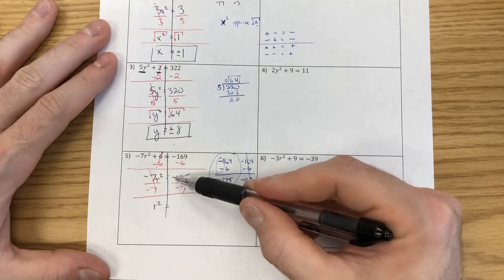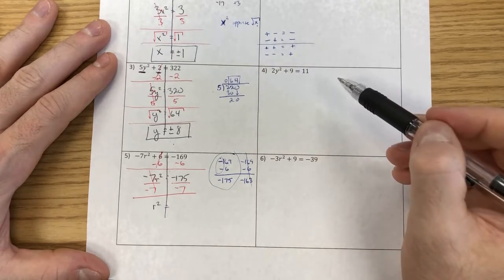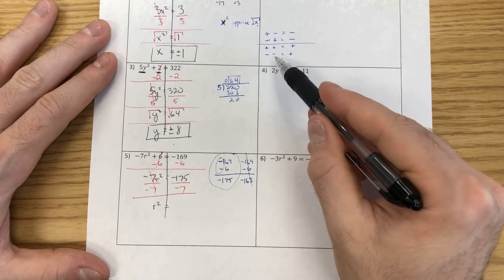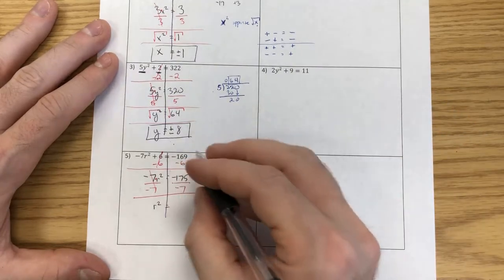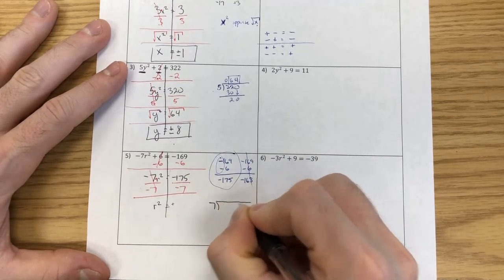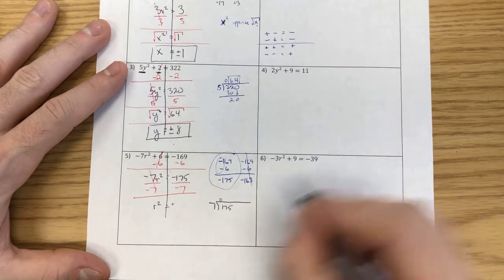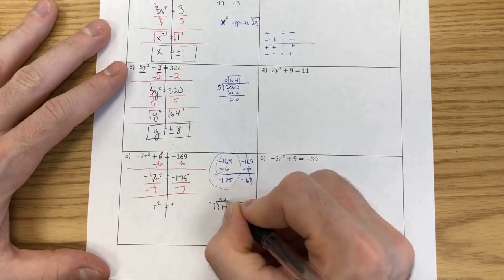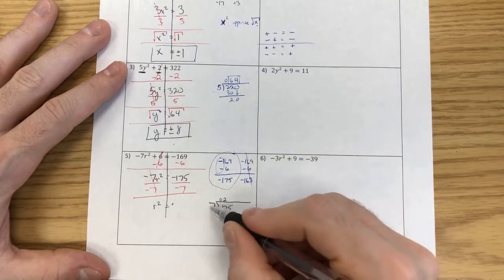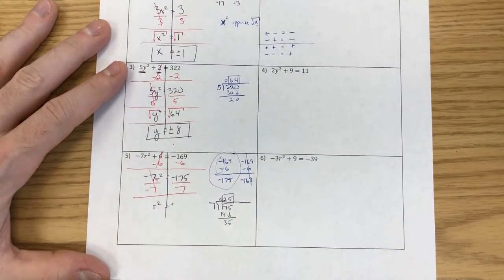Now in this case, a negative divided by a negative is going to give me a positive. We're not adding or subtracting, we're multiplying or dividing. So negative and a negative give me a positive. So it's going to be a positive something. Let's take 7 and divide it into 175. 7 fits into 1 no times. 7 fits into 17 twice. Drag down my 5. 7 fits into 35 5 times. So I get 25.